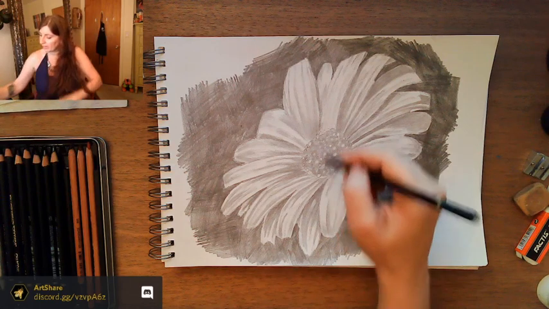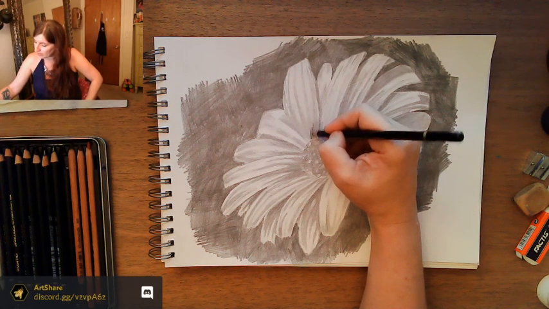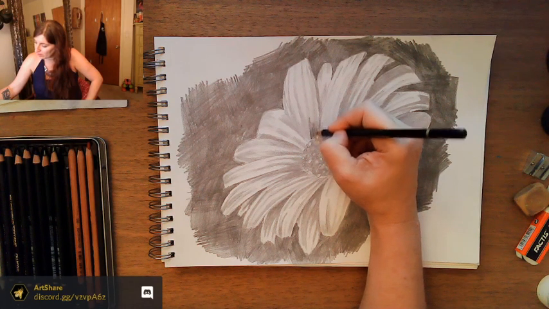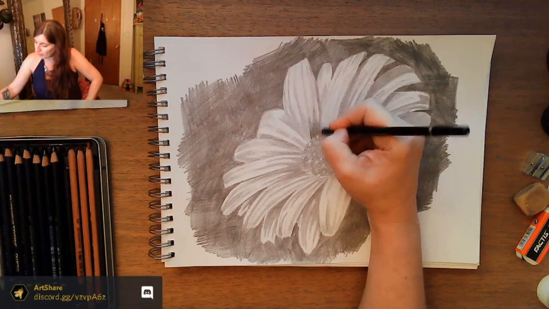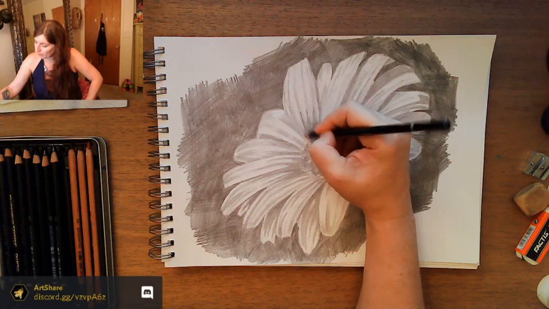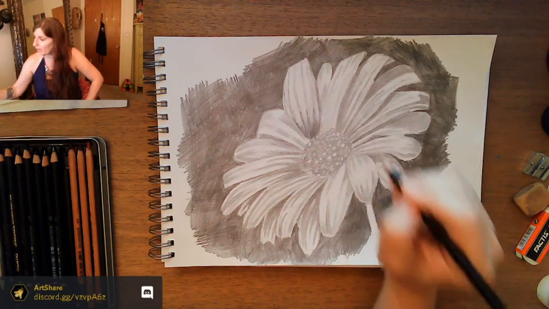Now, there are some areas that are darker. So like this here, this is a little bit darker. I'm just coming in with my pencil and working this a little bit more, and I'll spread this. Okay.